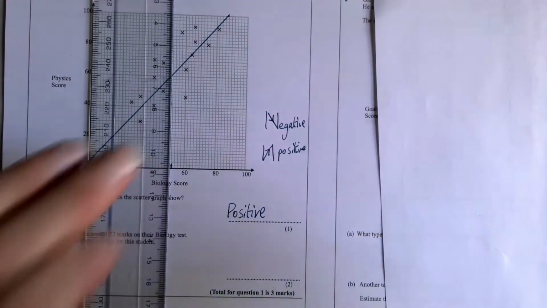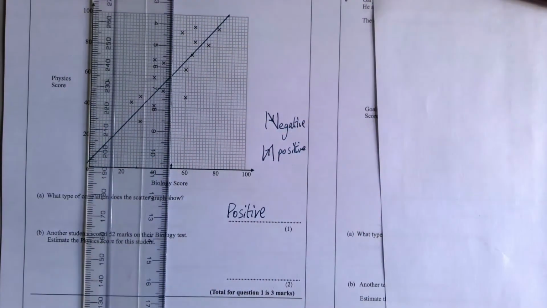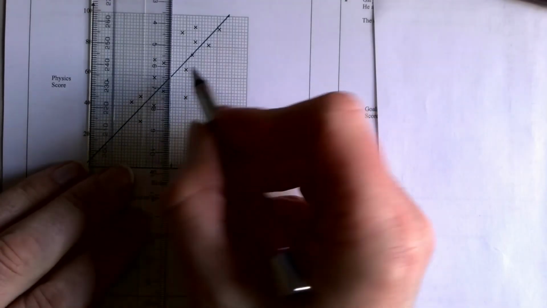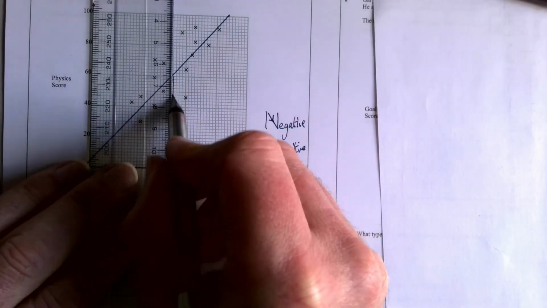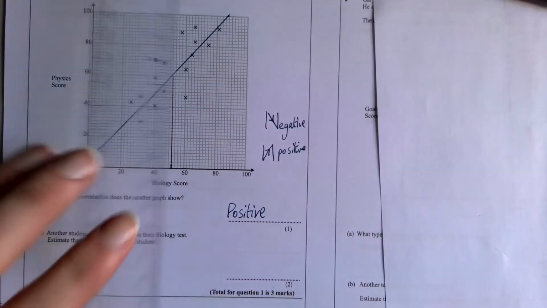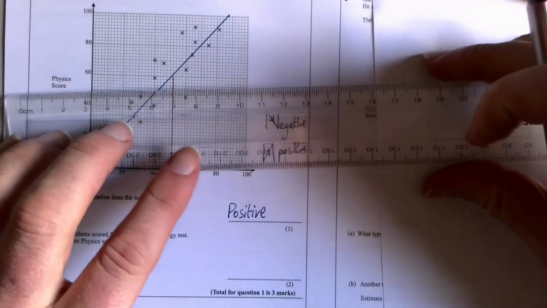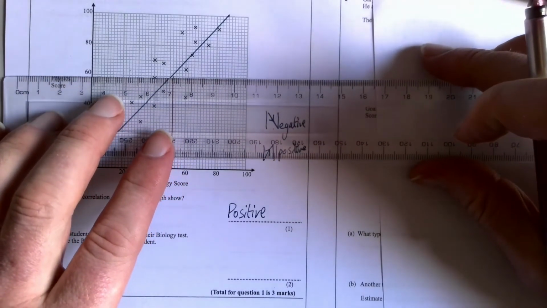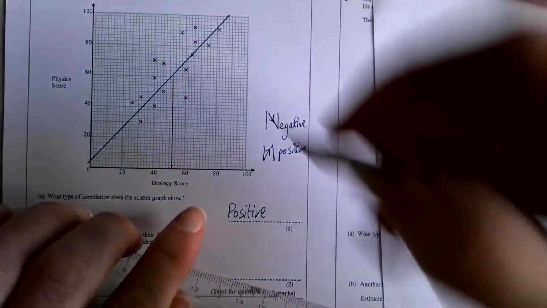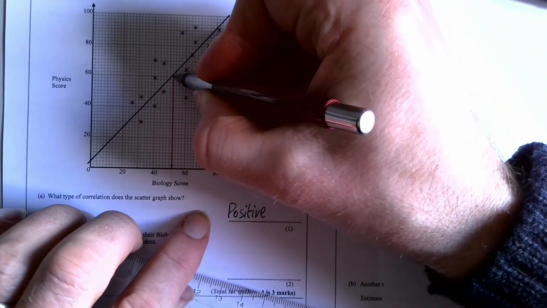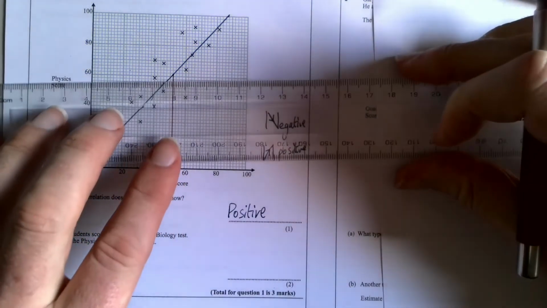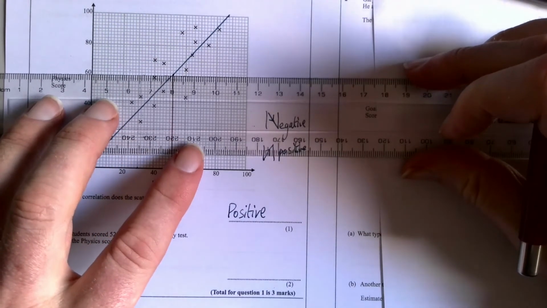I'm going to use a different colour actually to make it clearer. Get a ruler, best if I use a pencil, but it's going to show up more if I use a pen, so I'm going to use a pen. It looks red down here, it doesn't look very red on the screen, never mind. So that keeps on going until it hits the line of best fit.